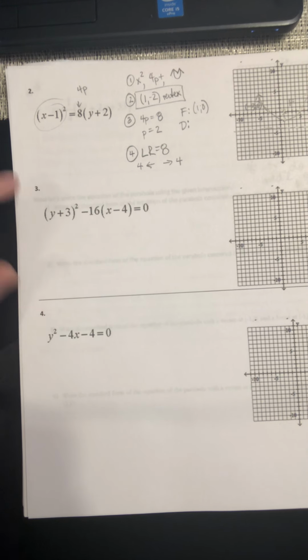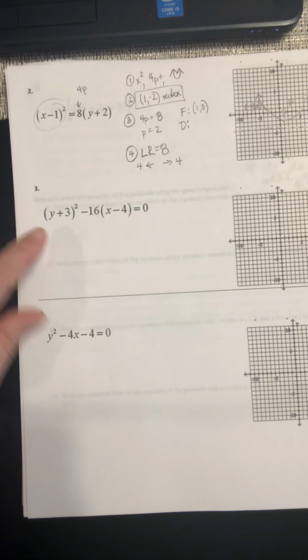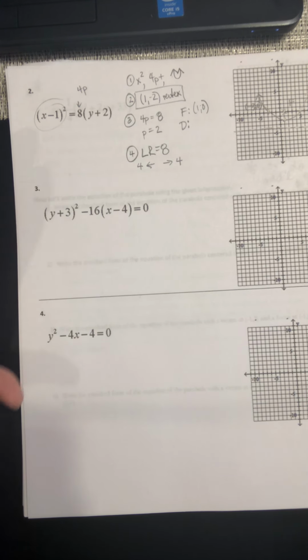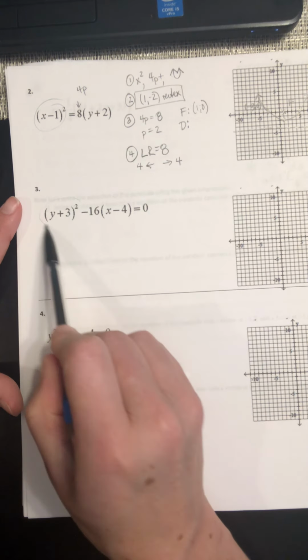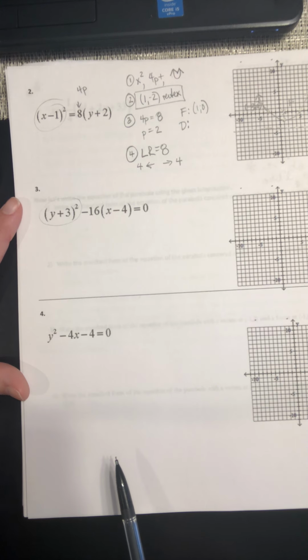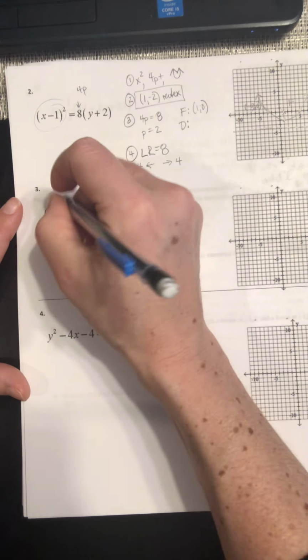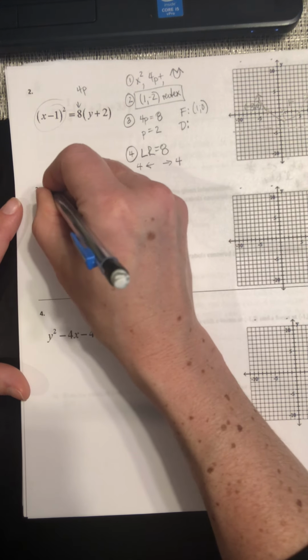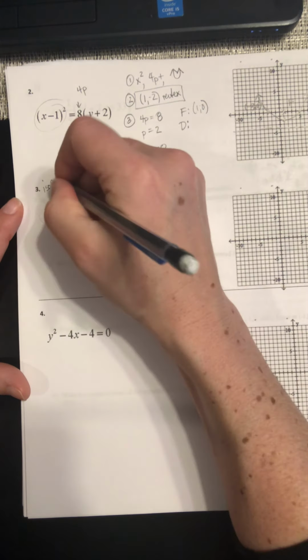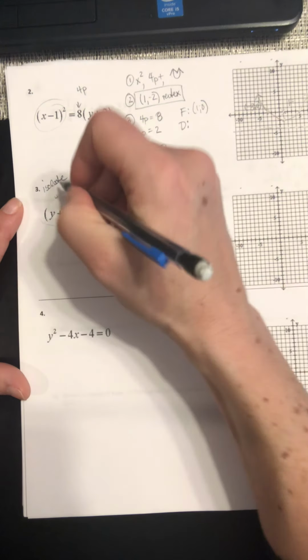All right, last one. So this looks a little funky, okay? And you can see this one down here we're going to talk about tomorrow. But this one, I can see it's going to be a parabola because I've got a single quantity squared there. So I'm going to isolate the quantity squared. Now, you don't have to do this on the homework. You will the next day, but just so you know, that's what we're going to try and do.